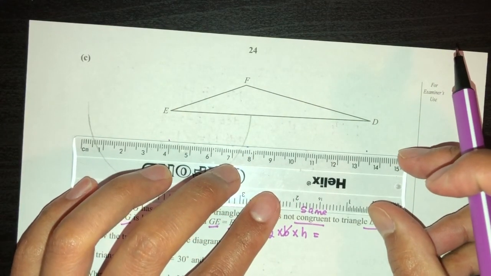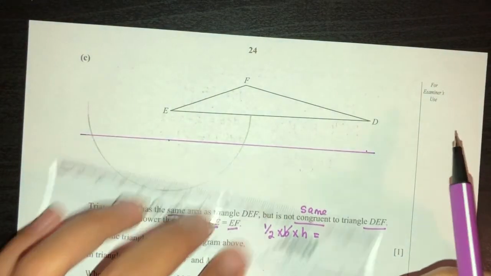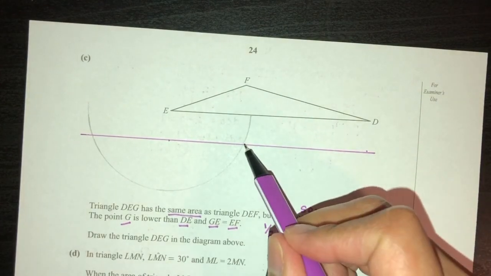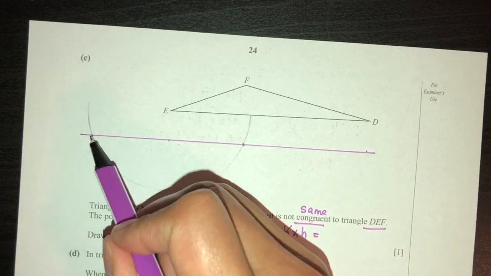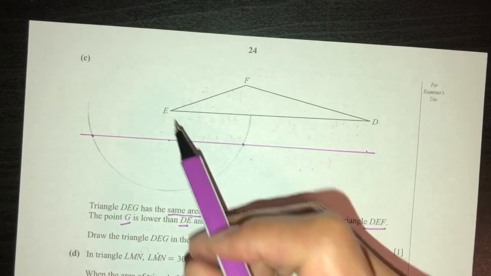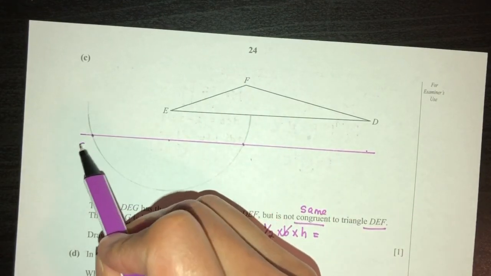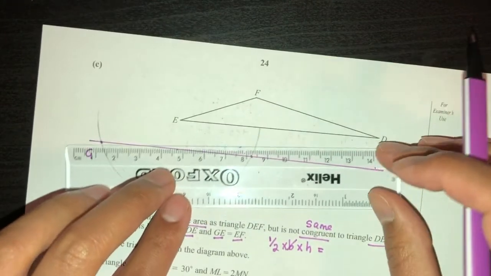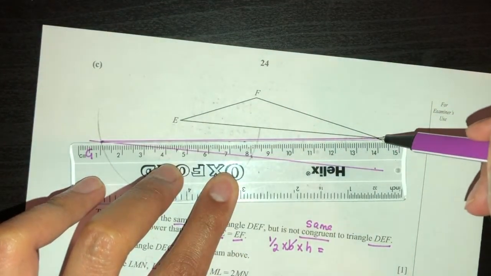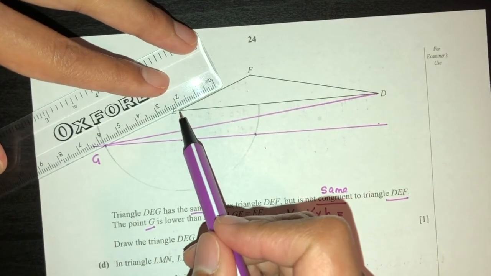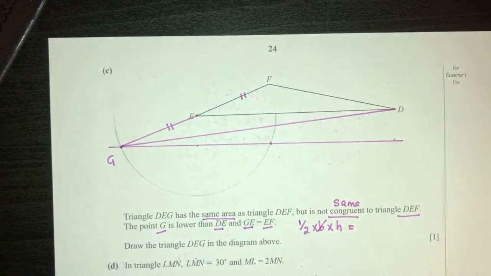So let's connect these two dots to form the line that G can be on. Now the point G can be here or here, because these two lines intersect at this point and this point. If you put G here, it is exactly congruent to this one, so we cannot put G here. We have to put G at this point. So this will be your triangle EGD, and that will be EG, which is equal to this.